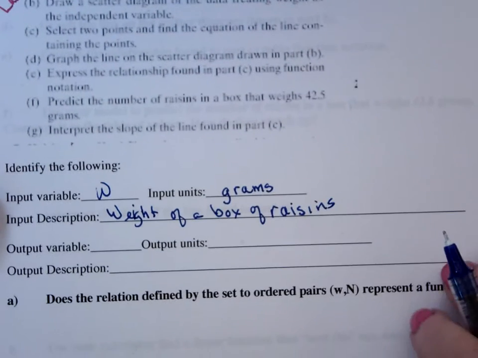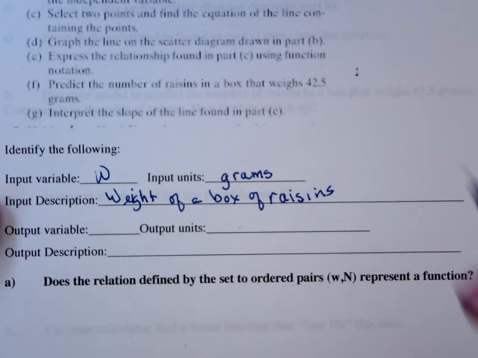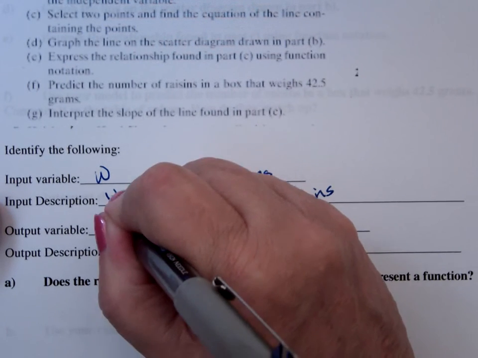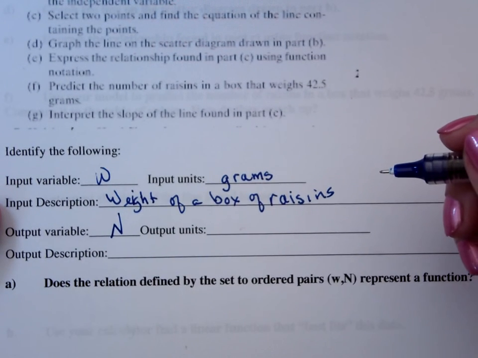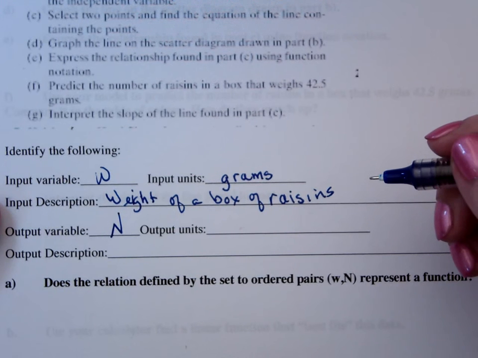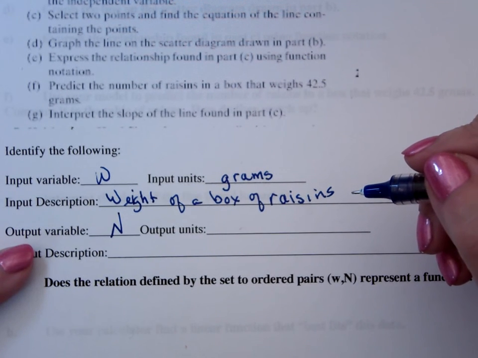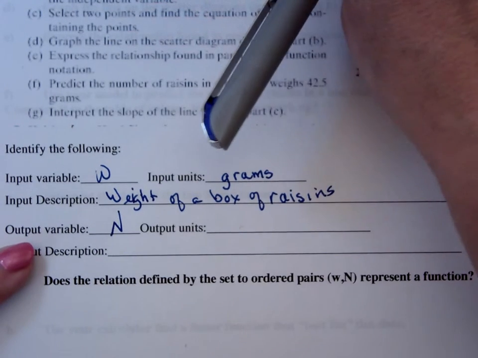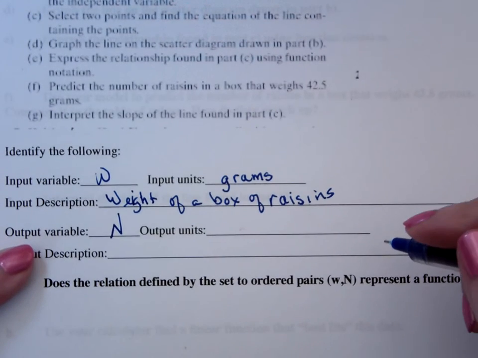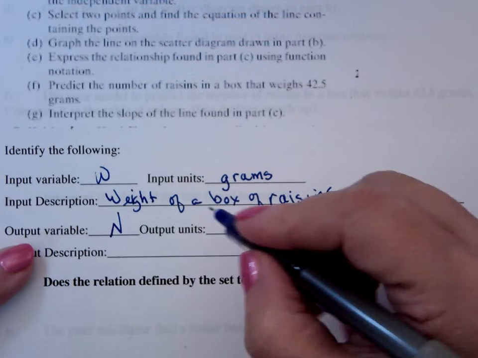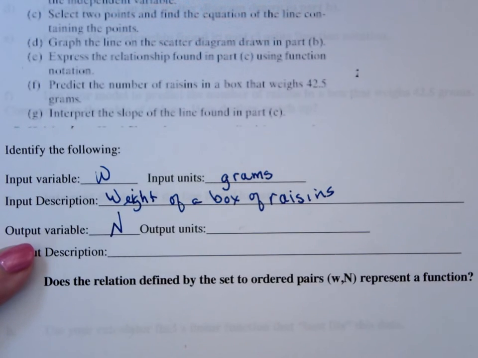And the output variable is N. Now my calculator is going to call it X and Y, because that's all it operates in. It operates in X's and Y's. And the output units is raisins, because it says number of raisins. So it will be 10 raisins, 30 raisins.